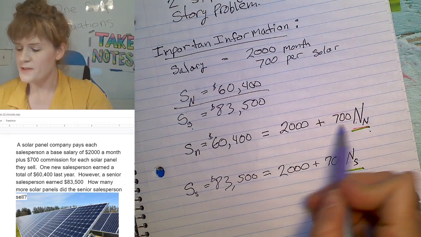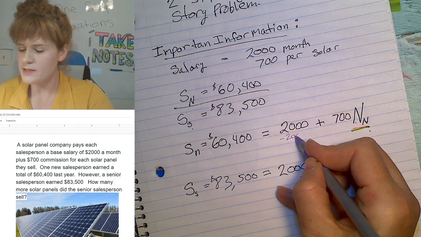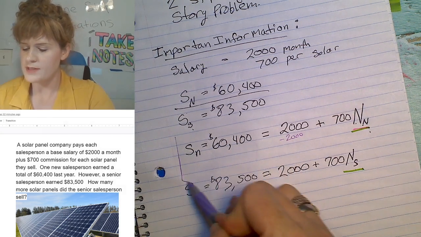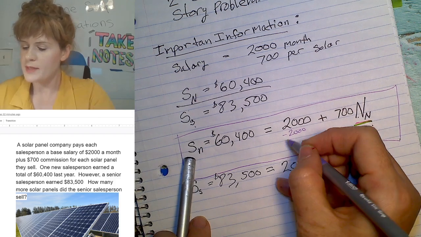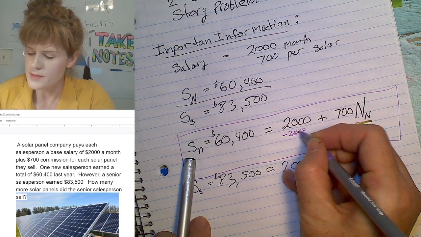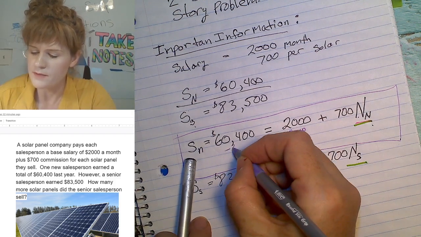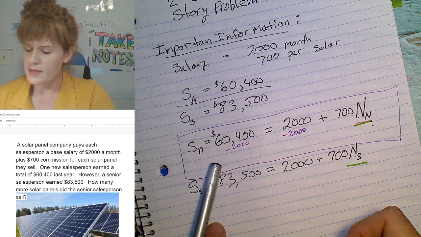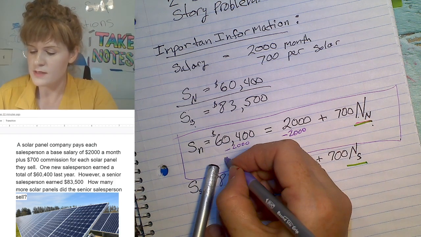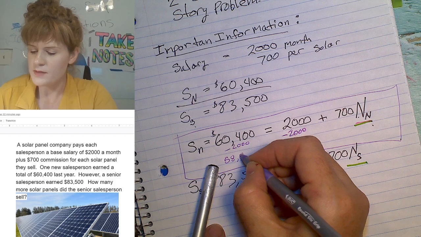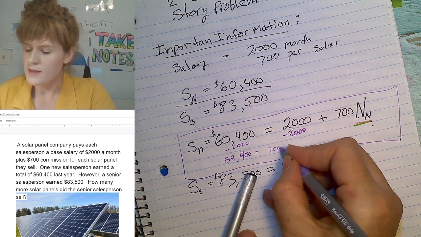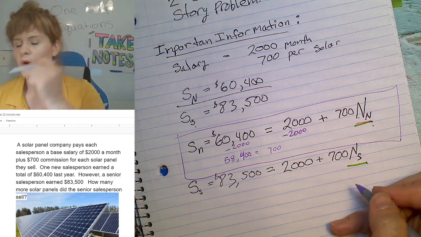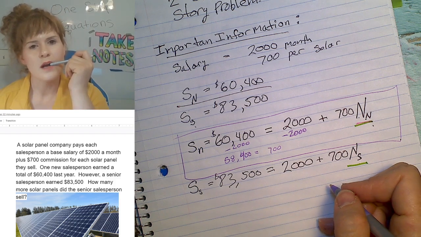Okay, so first thing I want to do is subtract 2,000. I'm just solving this top one first, by the way, for the new salesperson. I'm going to subtract 2,000 from each side of the equation. And what I'm left with is 58,400 equals 700. Oh, I made a big mistake.